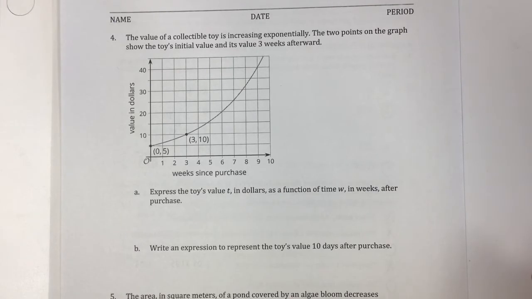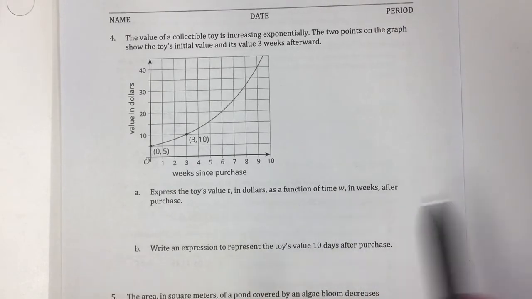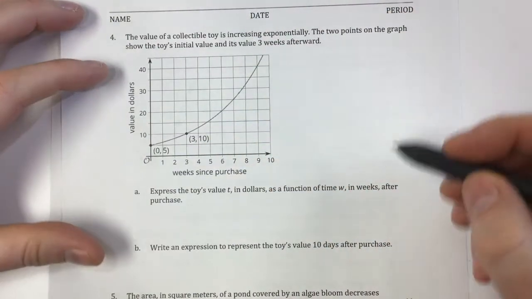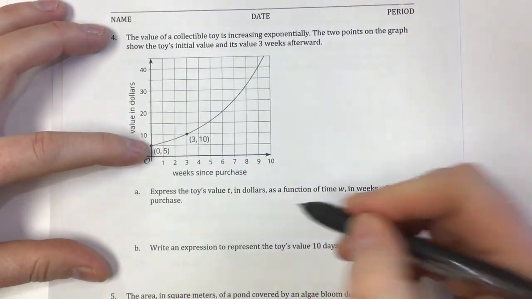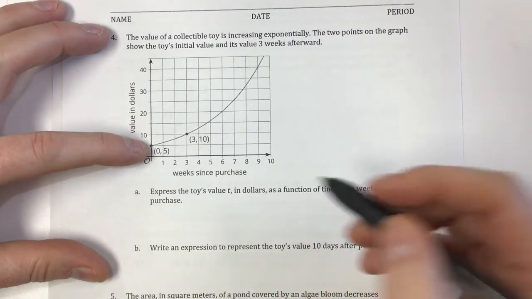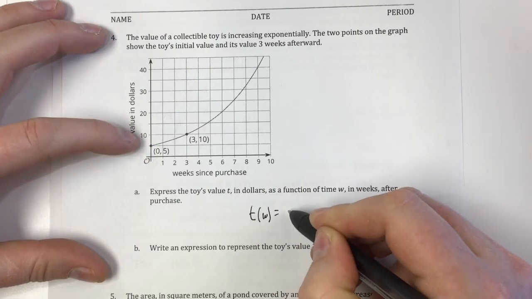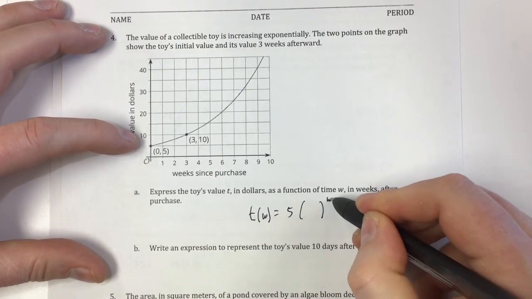So we want to figure out the toy's value as a function of weeks after it was purchased. When we look at this, first of all, we can see the initial value is 5. So we know that the function of the value of the toy, t in terms of weeks, is going to be 5 times something to the w power.